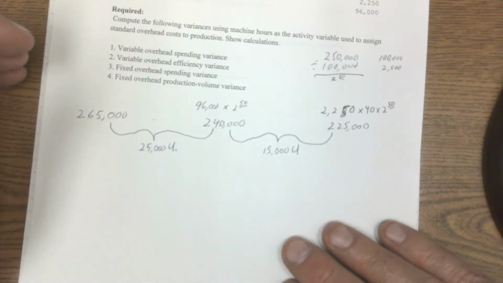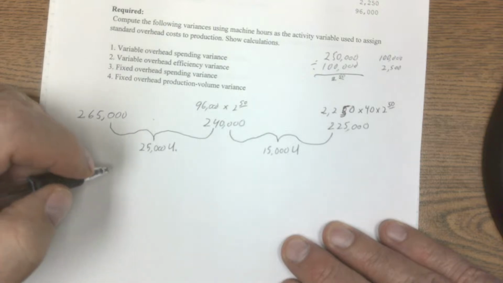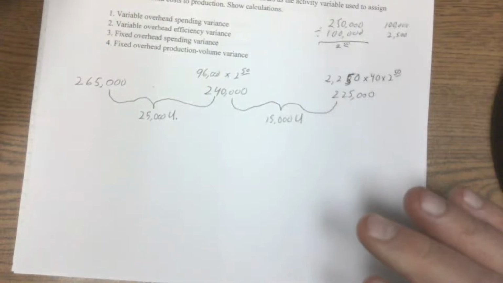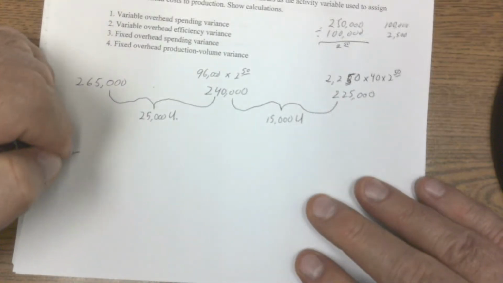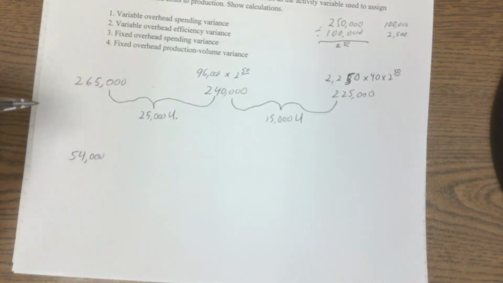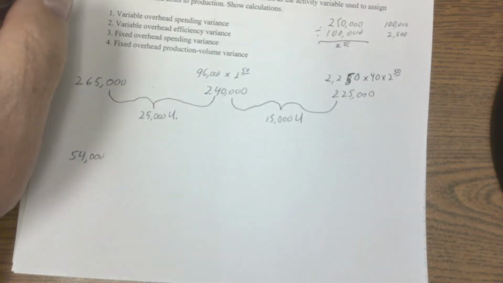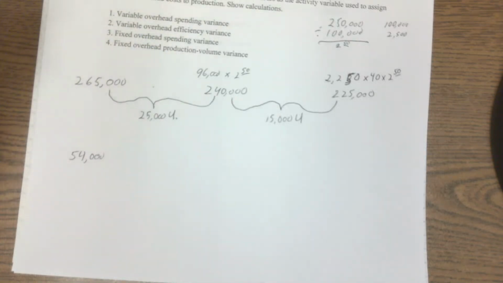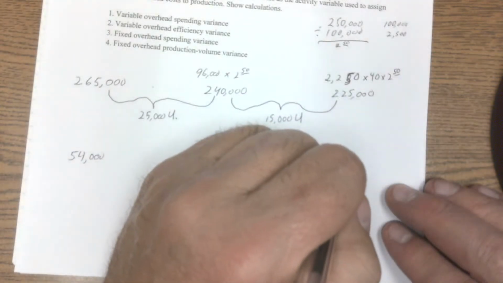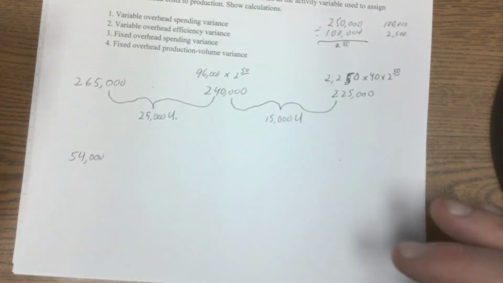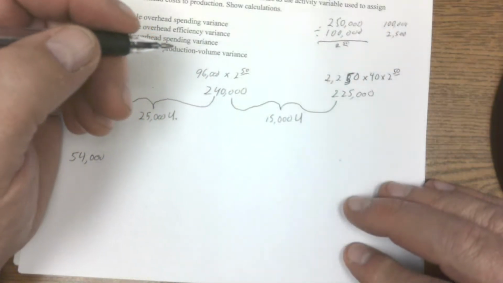So then we have the fixed overhead, and the fixed overhead is slightly different. In the fixed overhead, we're going to put the actual fixed overhead incurred, which is 54,000. That's just given to us. That left-hand column is the same. It's the actual that happened. The middle, however, is actually the flexible budget. If you were to look at it on a big scale, it would actually be this one over here, and there would be no middle column here. But we usually put it in the middle column.